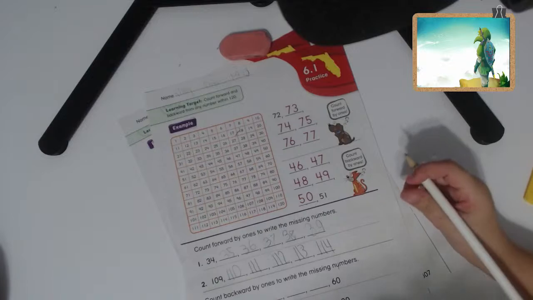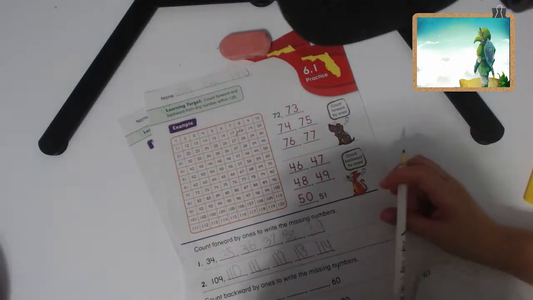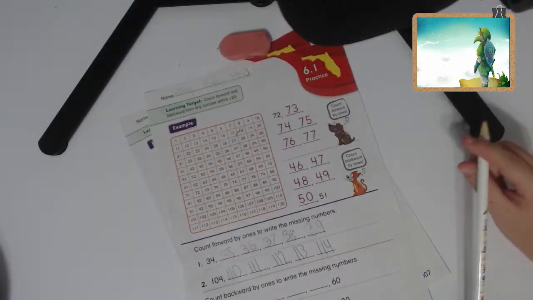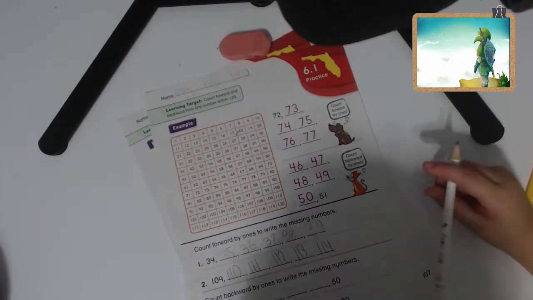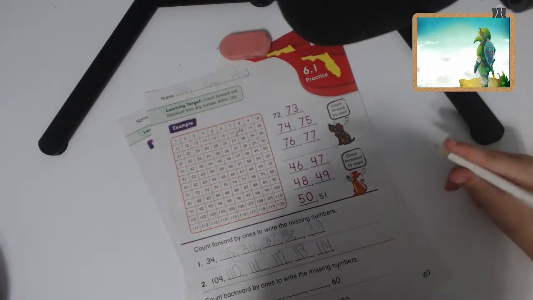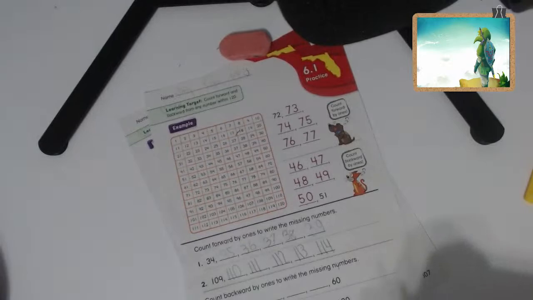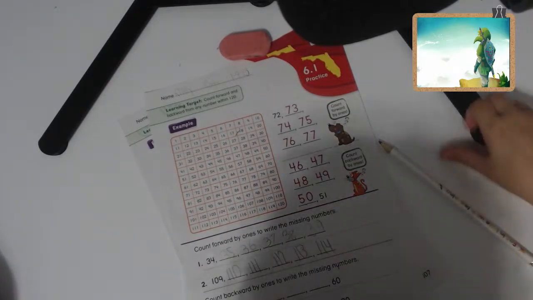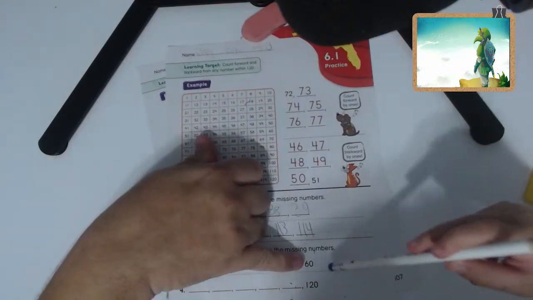Count backward by 1 to write the missing numbers. Okay. So we have to count backwards. So how do you count backwards? I'm gonna think the number to get all the way to 60. Okay. So 60 minus 4 is... No. So let's see. Count backwards.